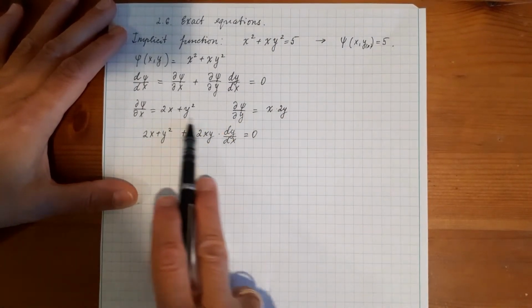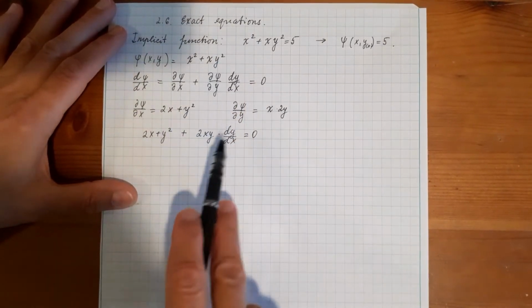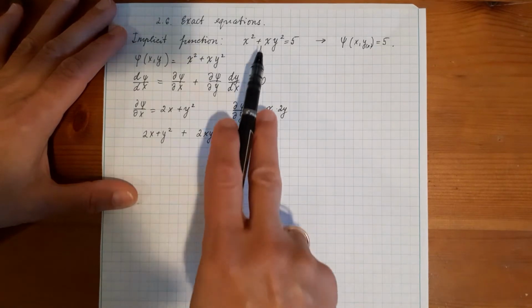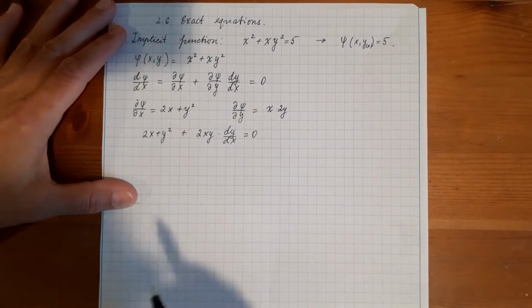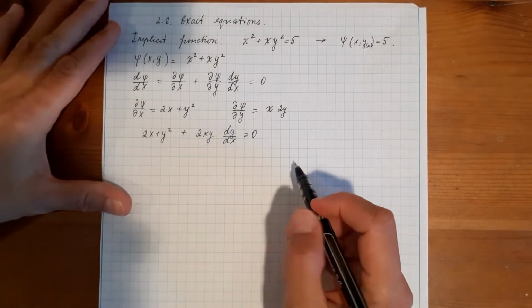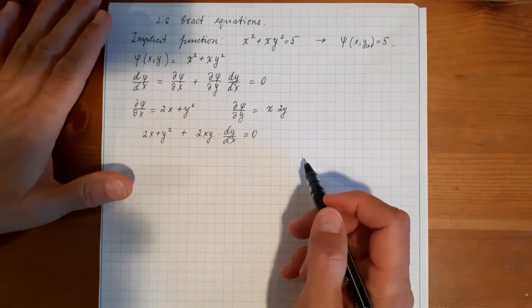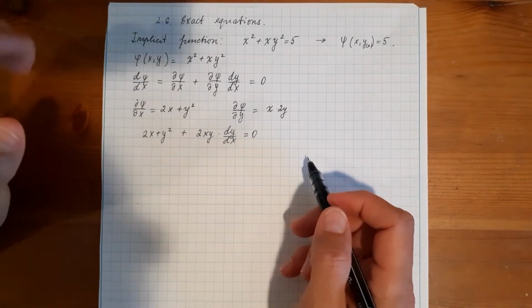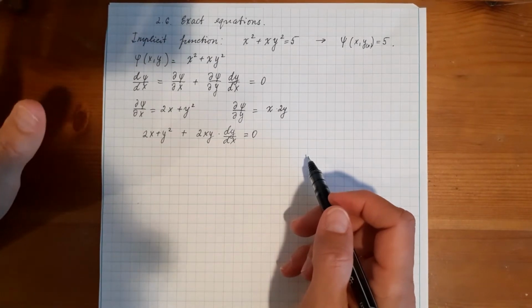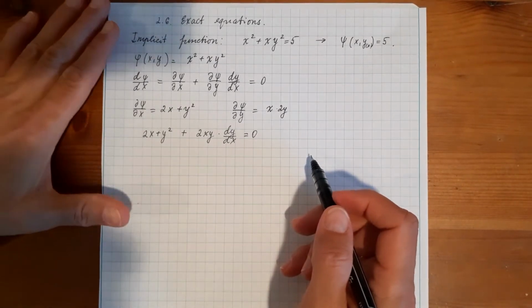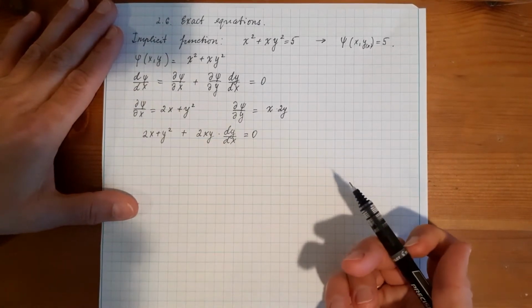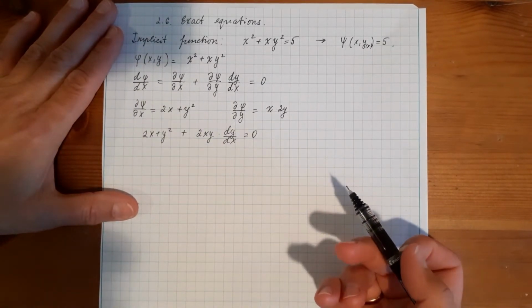Our major goal during this section is how to get back: if somebody gives us an equation like this, how to get to this one. Equations which can be obtained from implicit functions by differentiation are called exact equations.